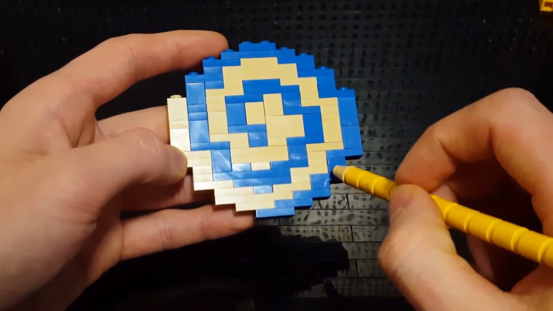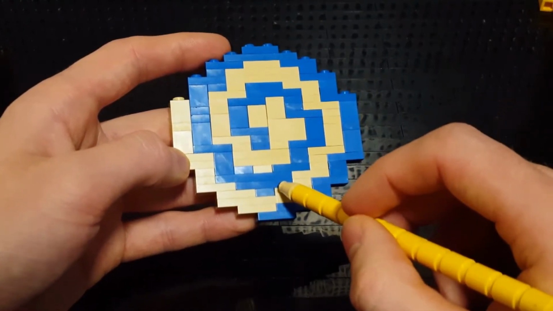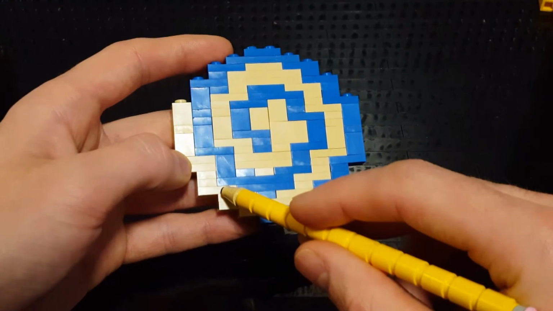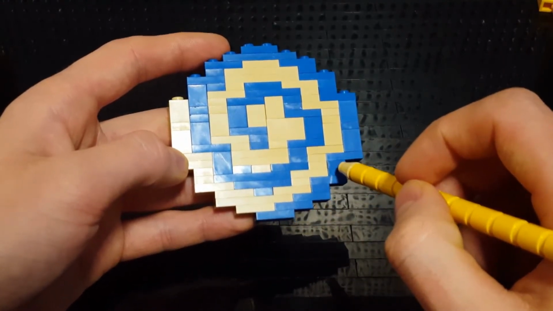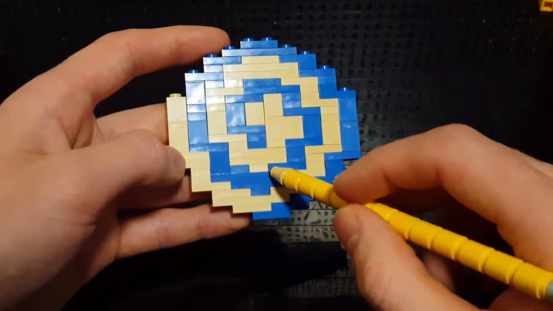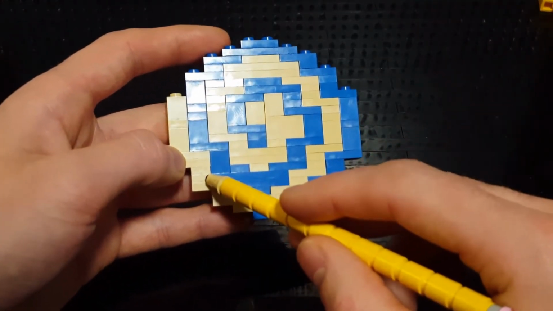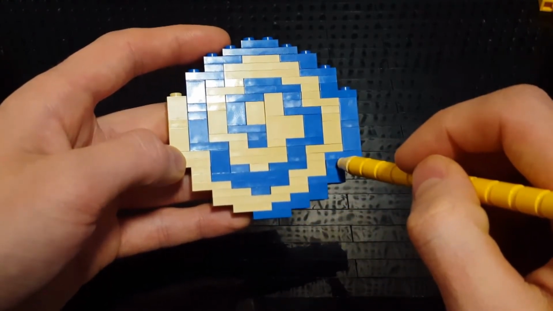Then the next layer is another blue 1x2, tan 1x1, blue 1x3, and then a tan 1x2. The next layer up is going to be a blue 1x1, a tan 1x2, a blue 1x4, and a tan 1x1. Then the next layer up is again plates.